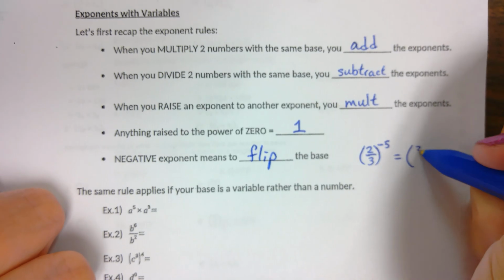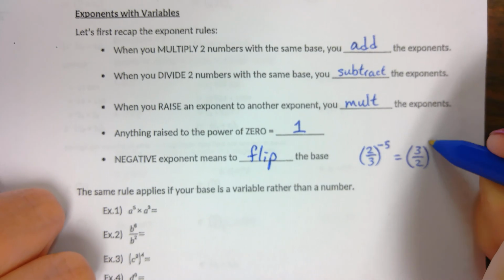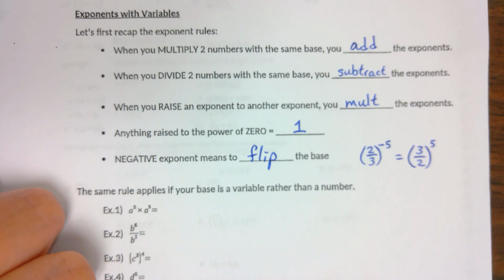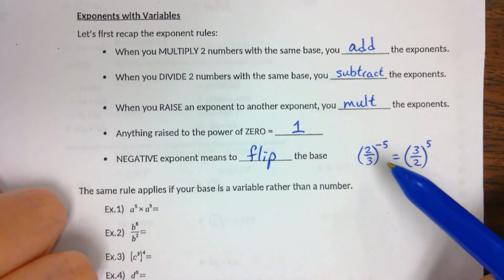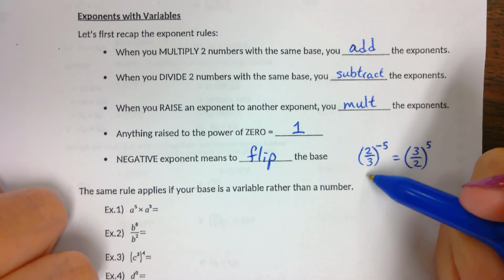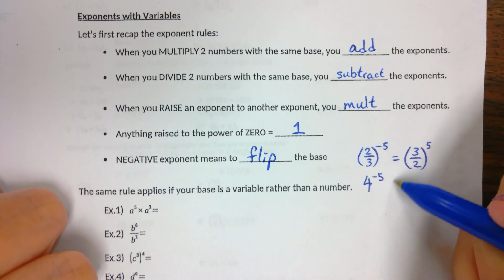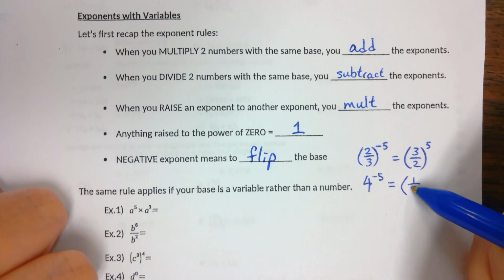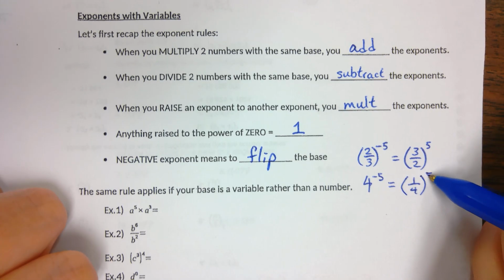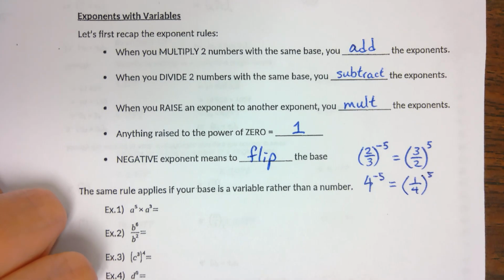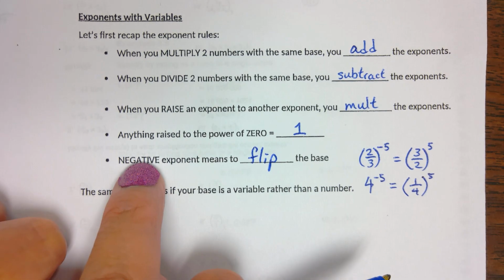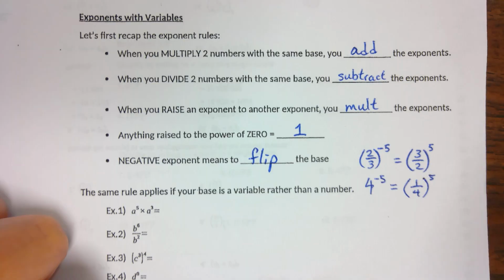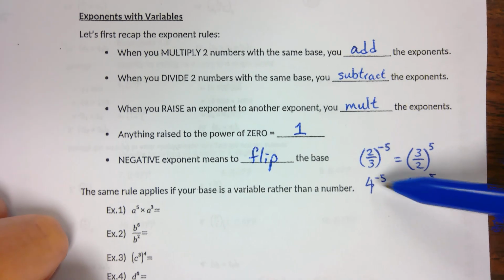Flip the base to 3 over 2 to the positive 5. No, but your base could have been 4. So if it was like 4 to the negative 5, then you know it's 1 over 4 to the 5. Right? But the key is, remember, negative exponent doesn't make your answer negative. It just simply flips the base.